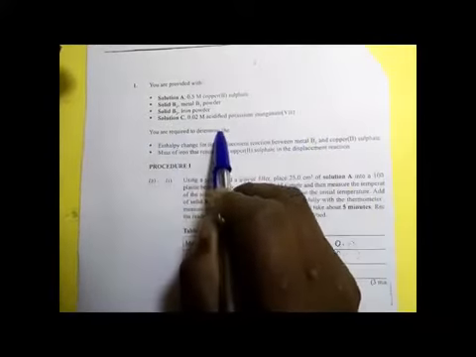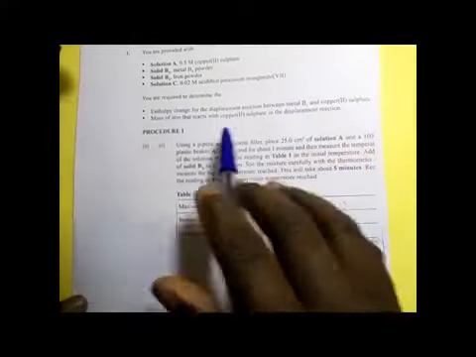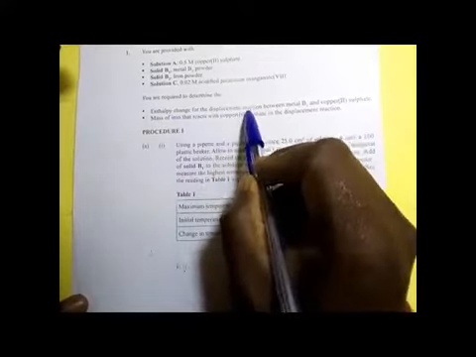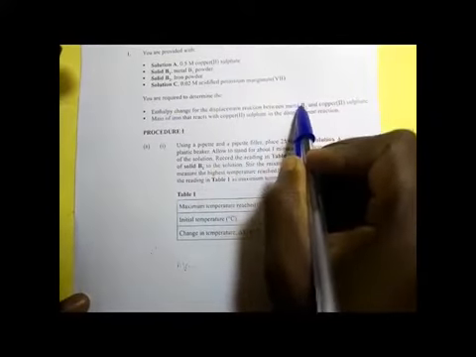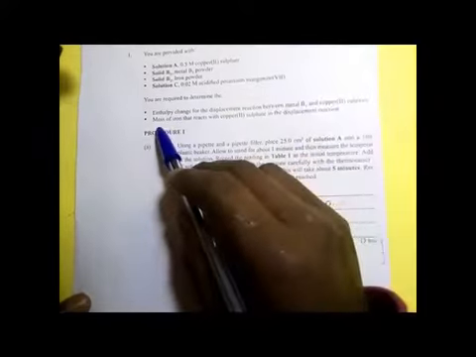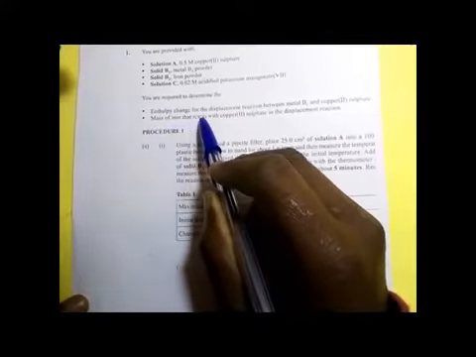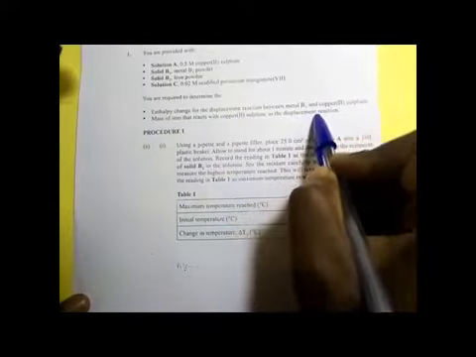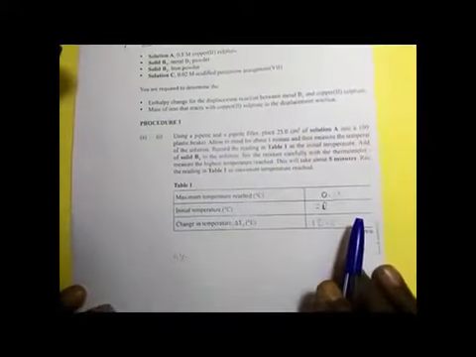You are required to determine the enthalpy change for the displacement reaction between metal B1 and copper 2 sulfate, and the mass of iron that reacts with copper 2 sulfate in the displacement reaction. Procedure.